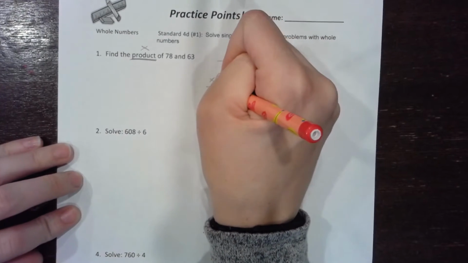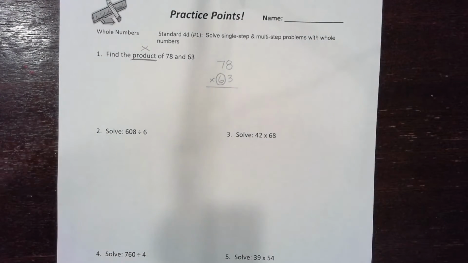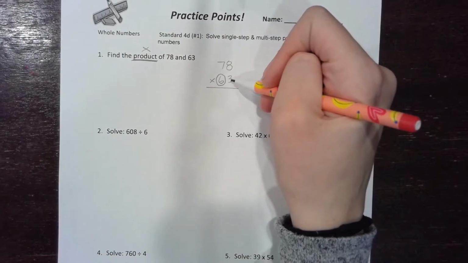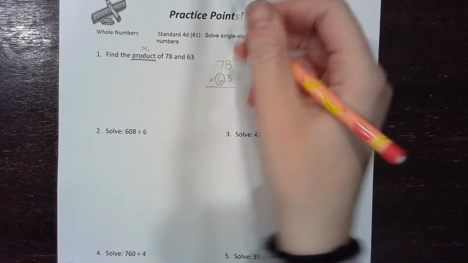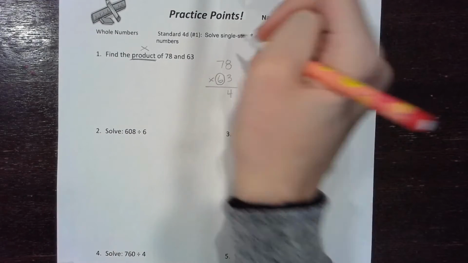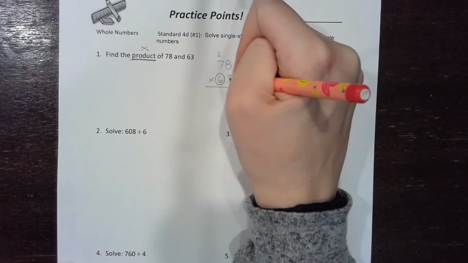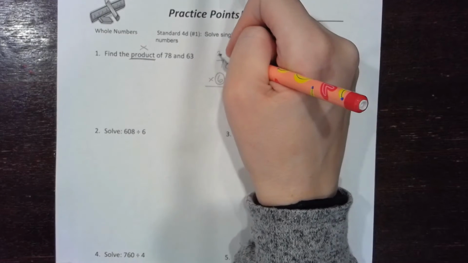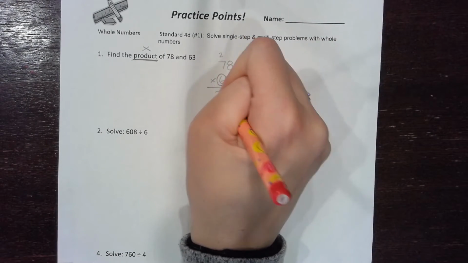Remember, we don't want to use this tens digit yet, so I'm going to circle it so that I remember to use it later, but not this time. Let's start in our ones column. 3 times 8 is 24. I put the 4 down and I carry the 2. 3 times 7 is 21, plus 2 more is 23.